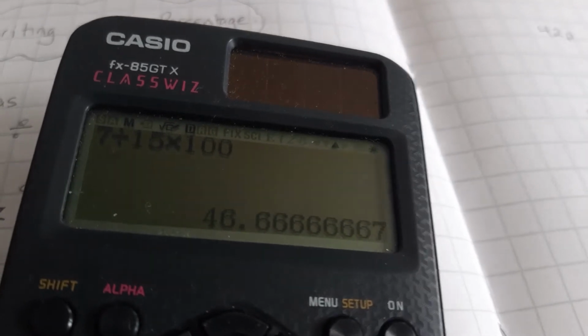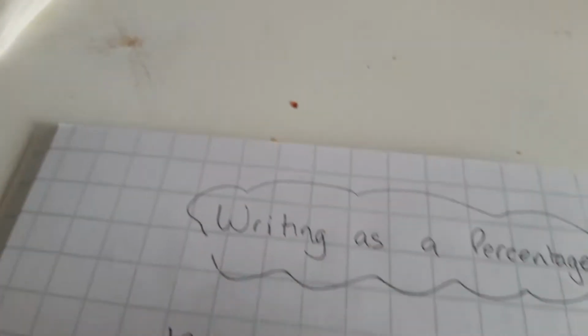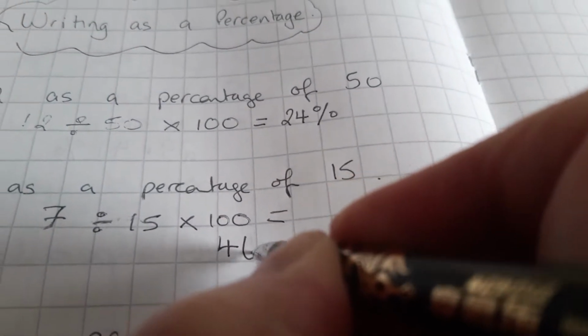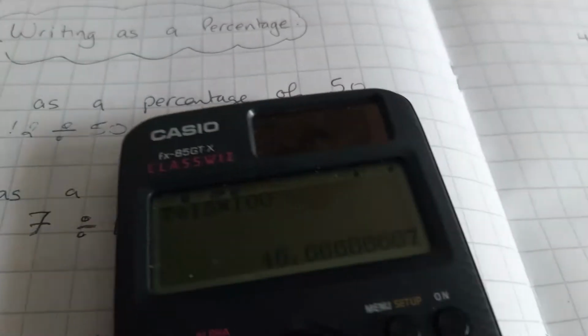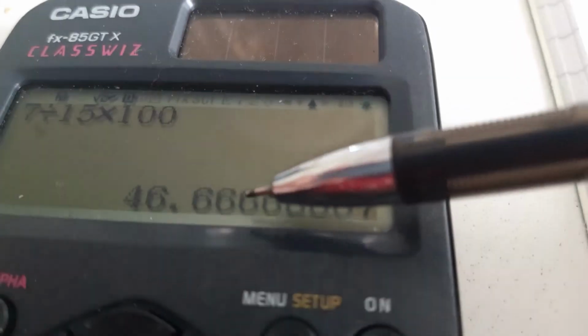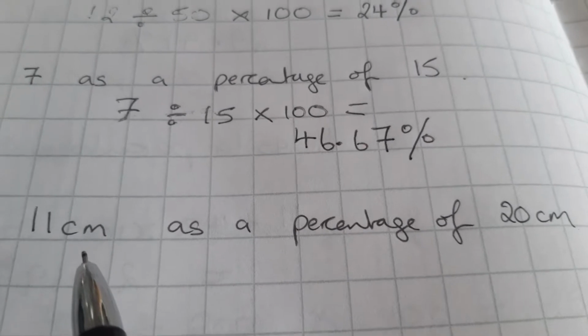We do not want to write all of that down. You just want to write the first couple of decimal places. So that answer would be 46.67%. Remember, all those sixes, you would just look at the first two, and then because there's a 6 after it, that 66 becomes 67. So now we're going to have some units, and you do exactly the same thing.